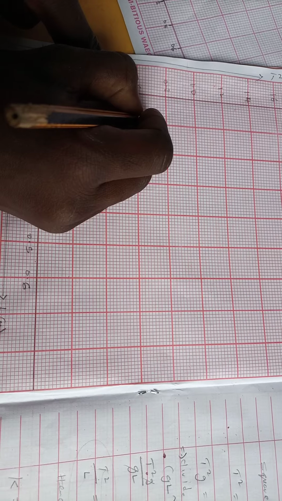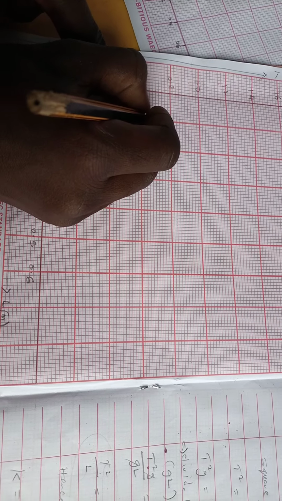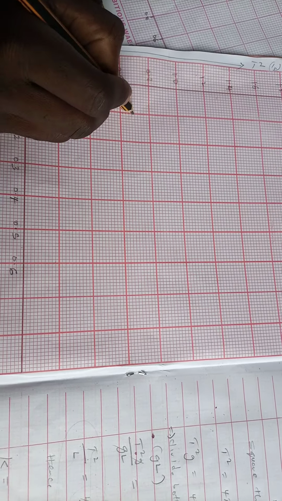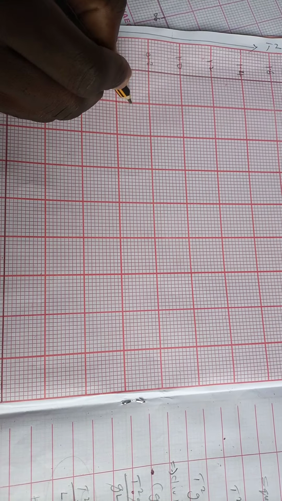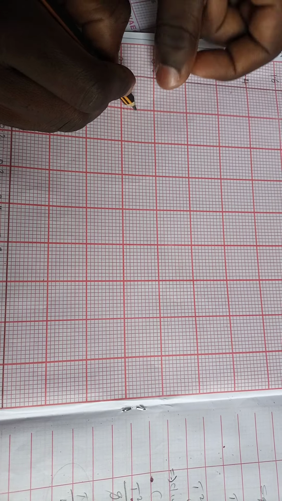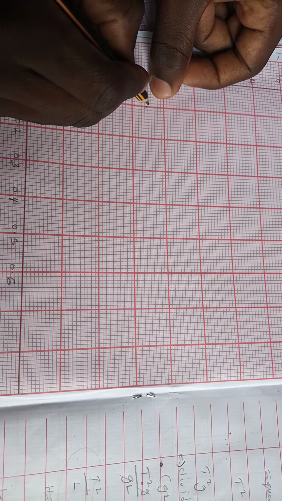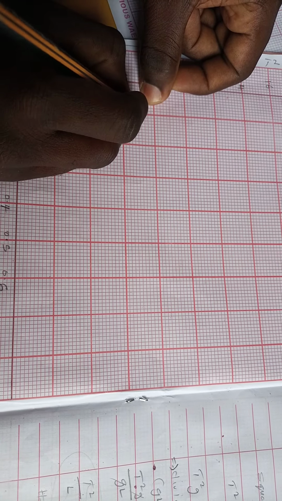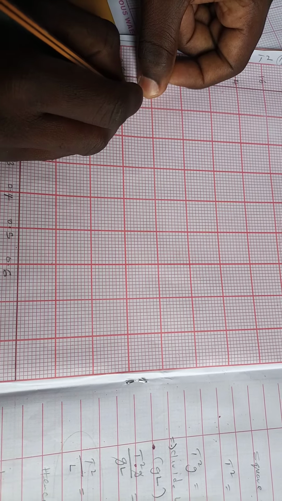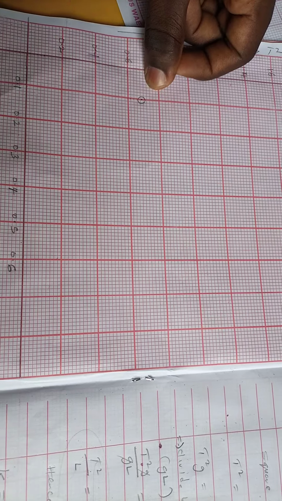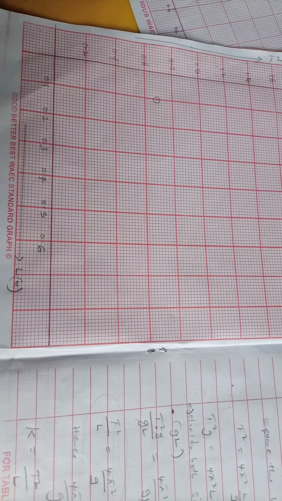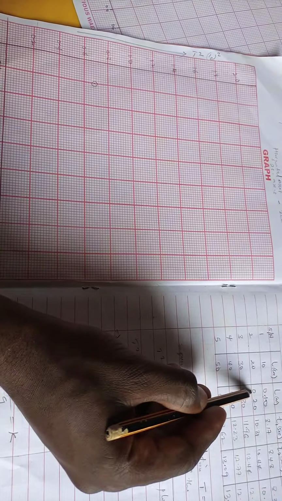Meaning that instead of going to 0.7 straight, my 0.69 will be at this middle. It will fall at this middle because I don't want to reach the line that is 0.7. Now you do your dot line there. You quickly draw a small circle around it. Now let's quickly do the second one.